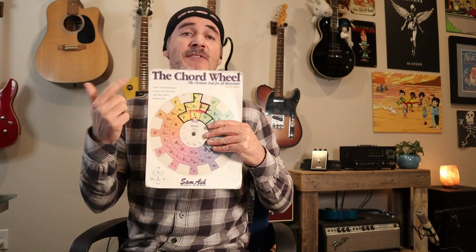All right? So, the key of C major. If there's one thing you can take away, it's to just memorize the notes in the key. And I have a link to this in the description, the chord wheel. You're going to want to get one of these. They're cheap, they're invaluable, they're amazing for any genre of music. This will be the backbone of everything we do, okay?